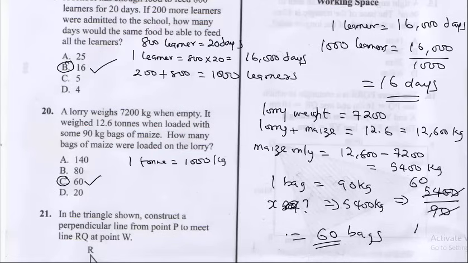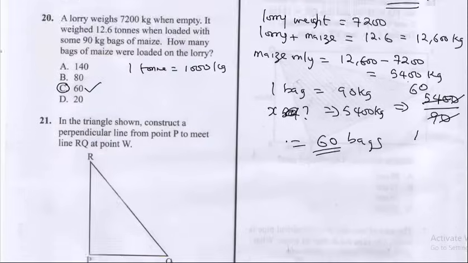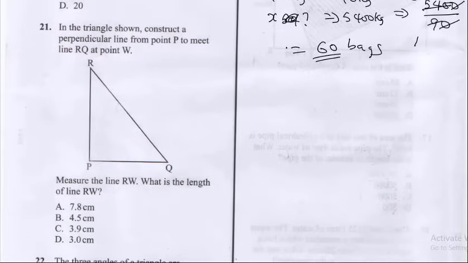Okay, so that will take us to question 21. Now question 21 says, in the triangle shown, construct a perpendicular line from P to meet line RQ at point W. Measure RW. Now I'm going to show you how to do this.